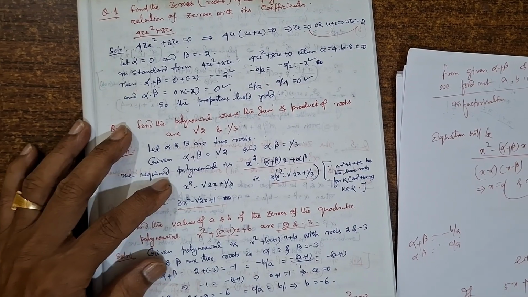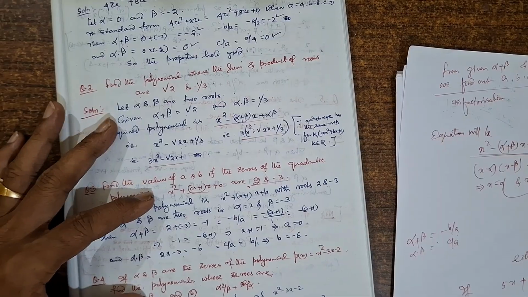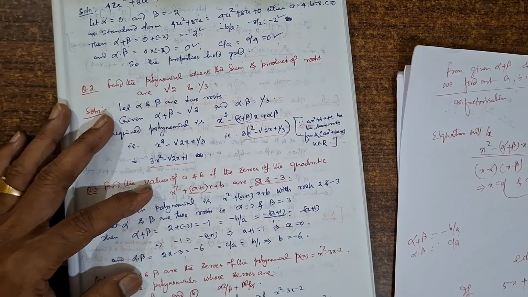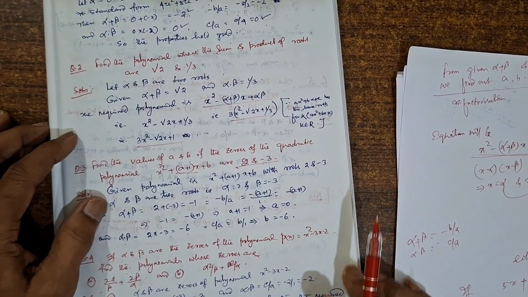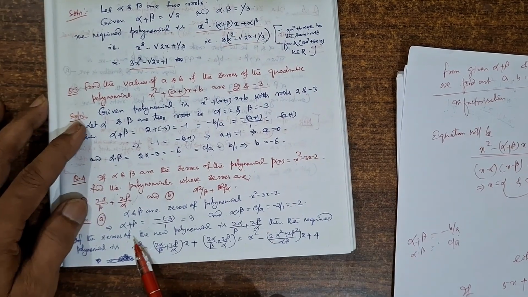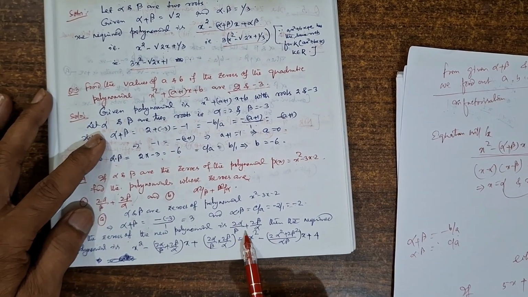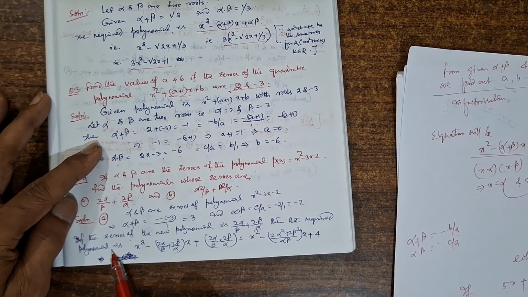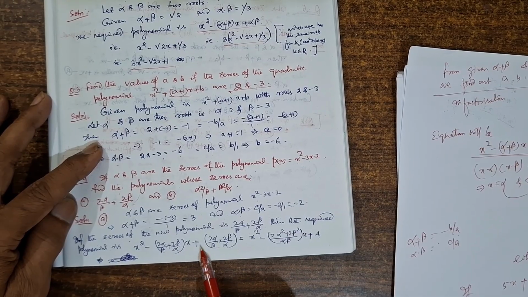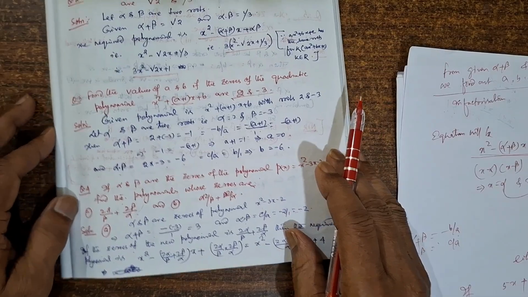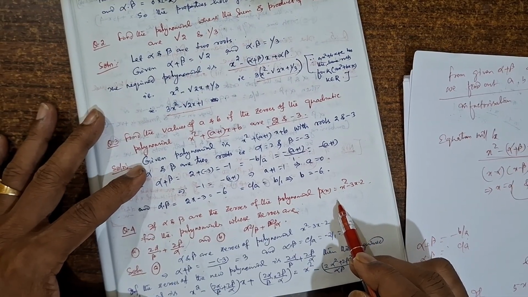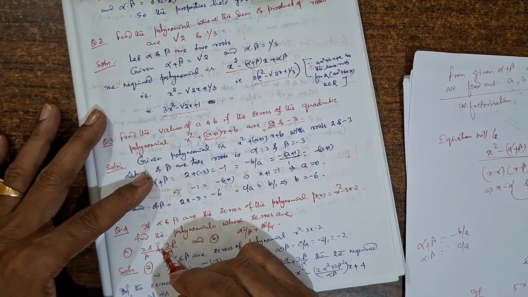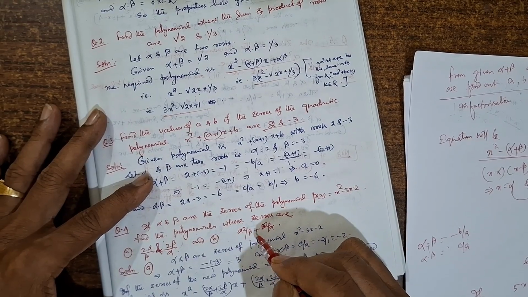Okay. If alpha and beta are zeros of this polynomial, find out alpha plus beta, which is 3, and alpha beta is equal to minus 2. If the zeros of the new polynomial are 2 alpha by beta and 2 beta by alpha, then the required polynomial is 2 alpha plus beta x, then the polynomial whose zeros are this and this and this. Okay.